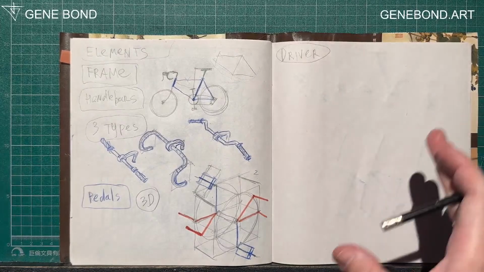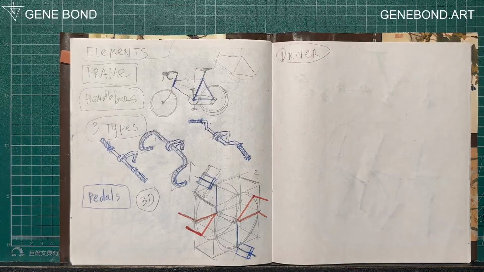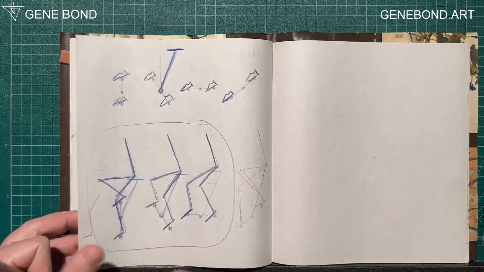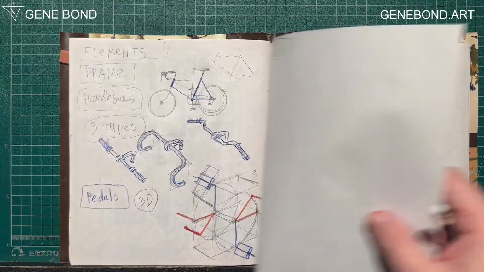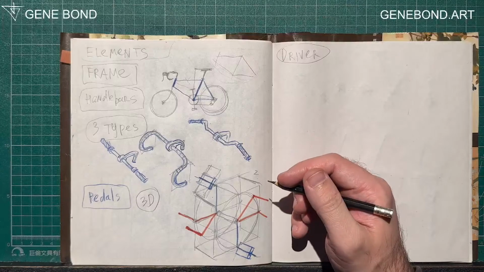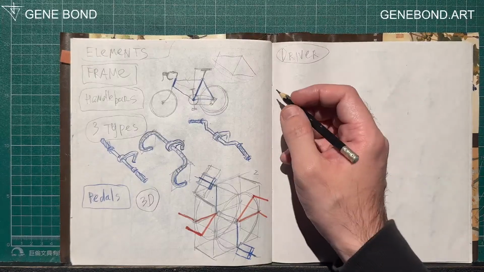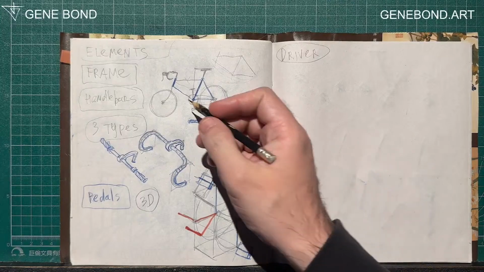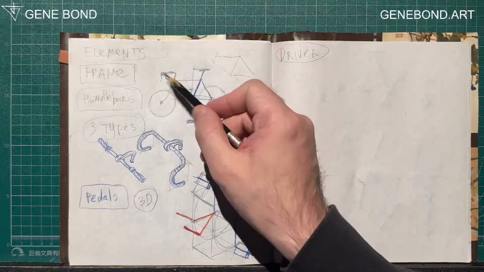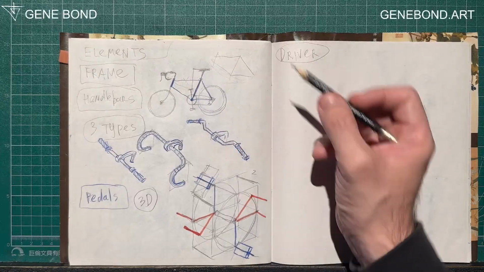just a couple of nuances, a couple of interesting moments. One moment I already showed, it's the 3 positions of the leg. The other moment is this kind of relationship of handlebar and shoulders.